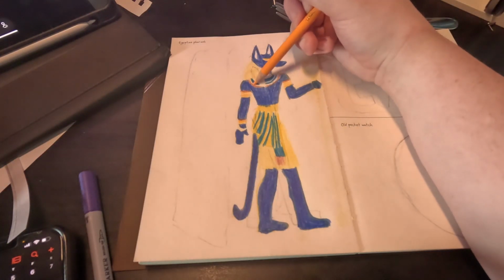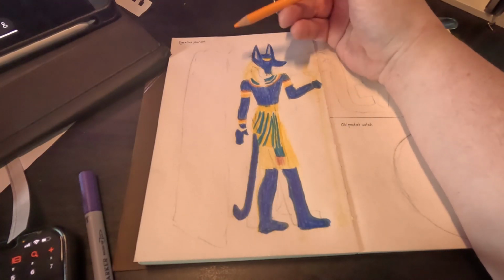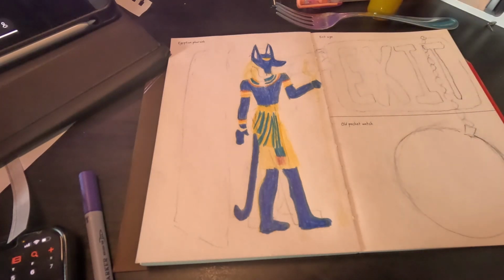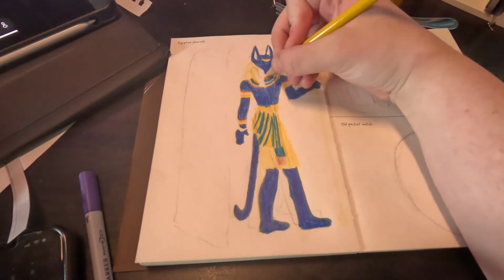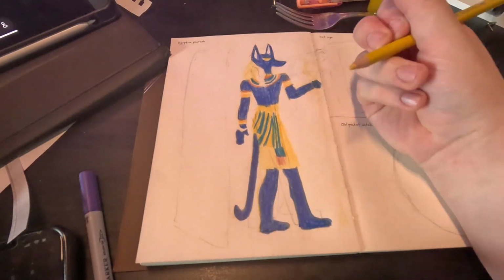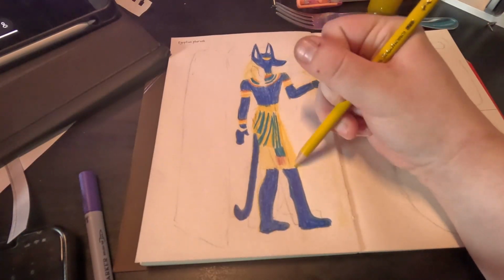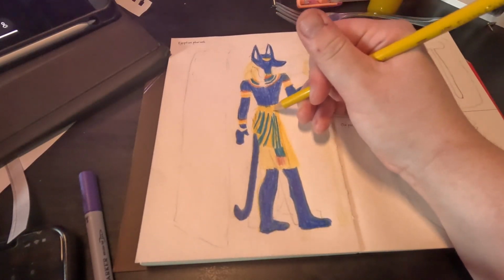In Egyptian culture, the pharaohs were often god kings, or the kings were pharaohs, kind of one and the same, and often they were portrayed as animals. Anubis is portrayed as a jackal, and jackals are associated with the underworld and protection.